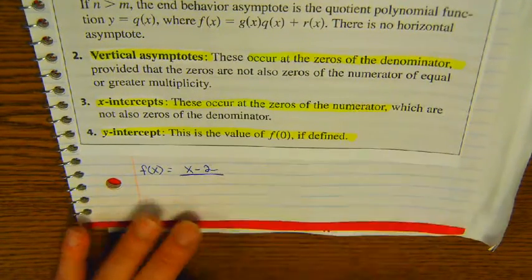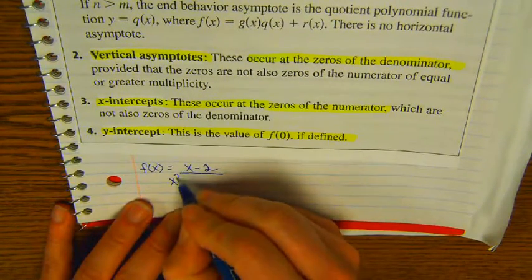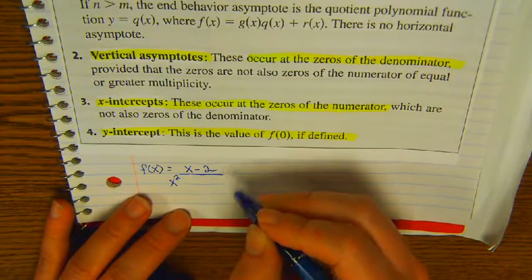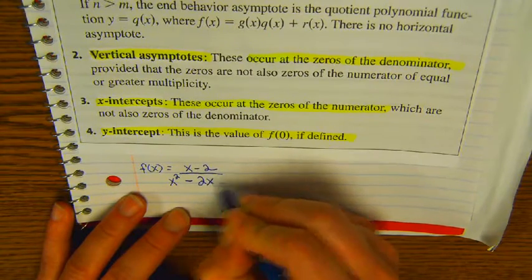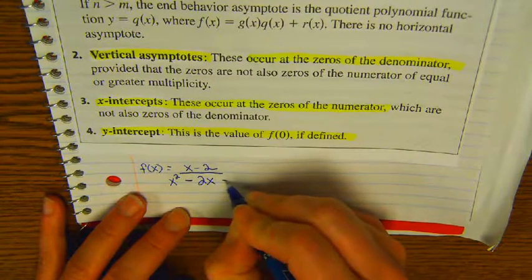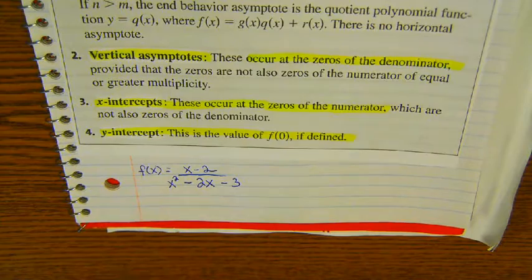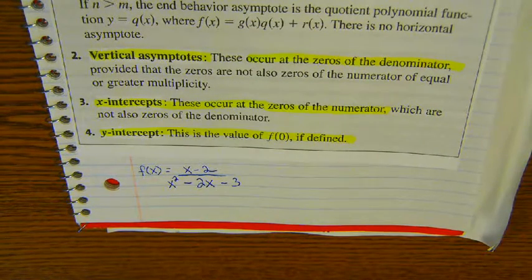And on the bottom, we're going to do x squared minus 2x minus 3. Okay. And so let's just kind of look at our picture after we do these things.